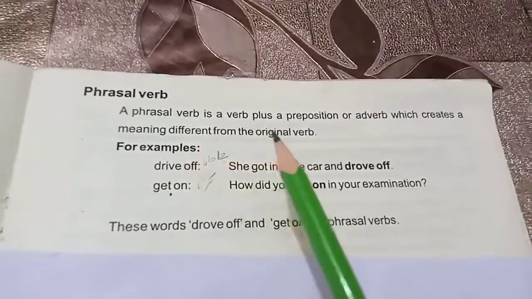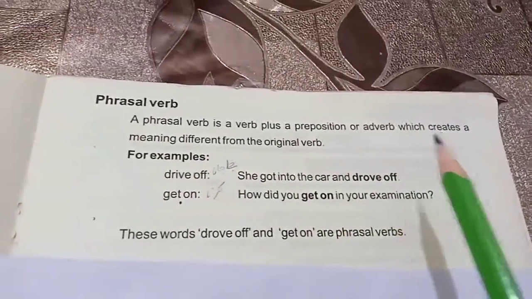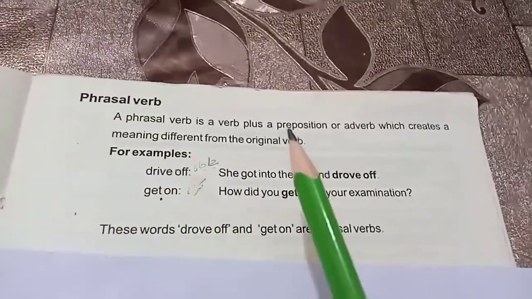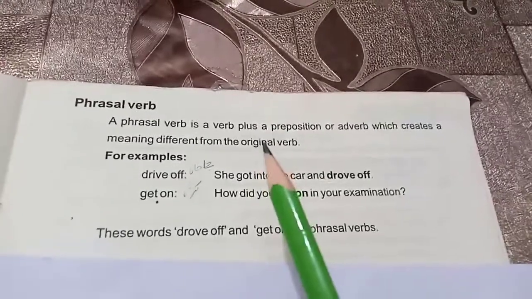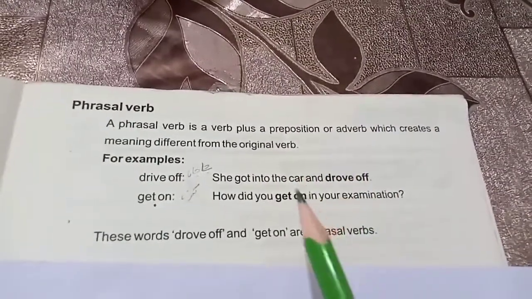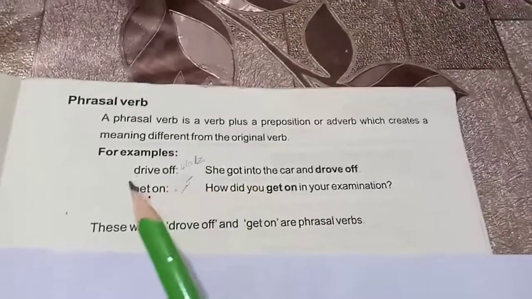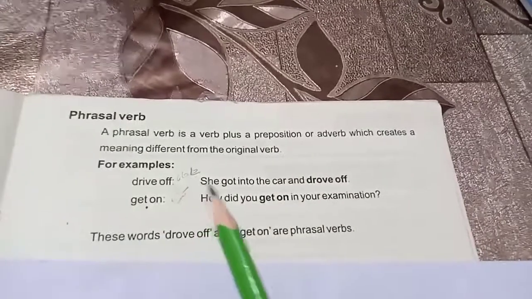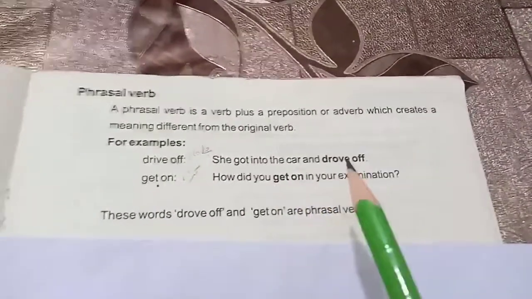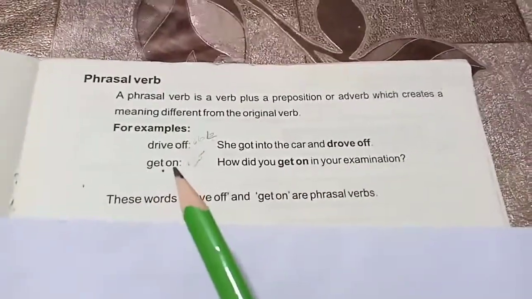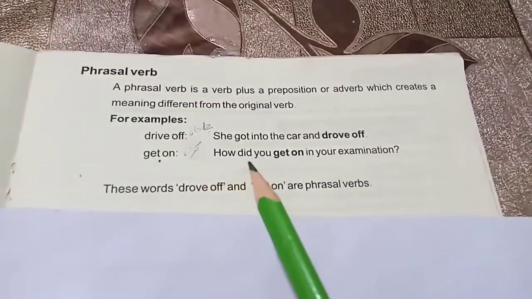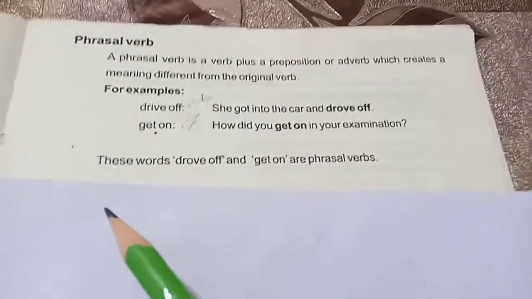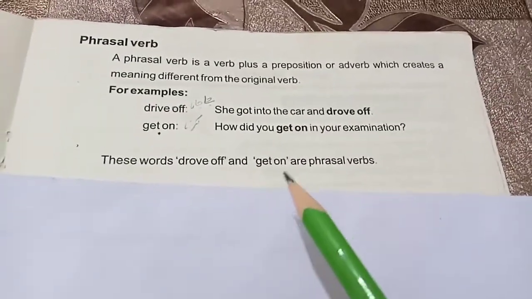A phrasal verb is a verb plus a preposition or adverb, which creates a meaning different from the original verb. So, a phrasal verb is a combination of two words in which a main verb and a preposition or adverb are used, and the total meaning of the verb is changed. Like drive means gaadi chalana, and drive off means chale jana. She got into the car and drove off. Get on means कोई काम करना. How did you get on in your exams? आपने अपने इम्तिहानों में कैसा काम किया. These words, drove off and get on, are phrasal verbs.